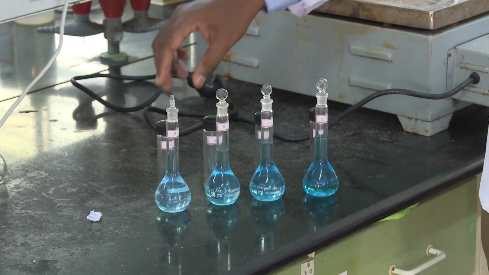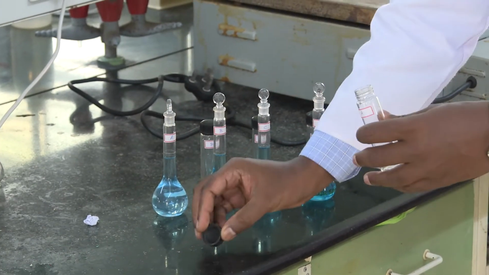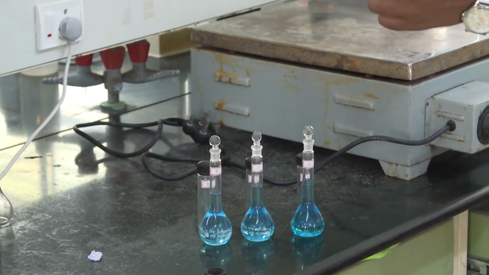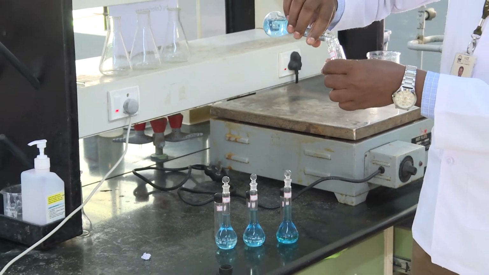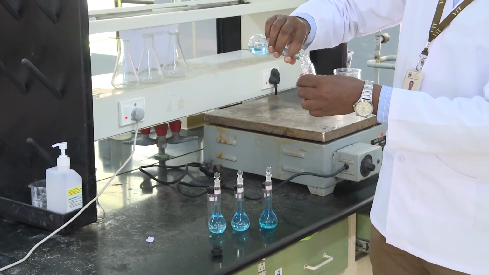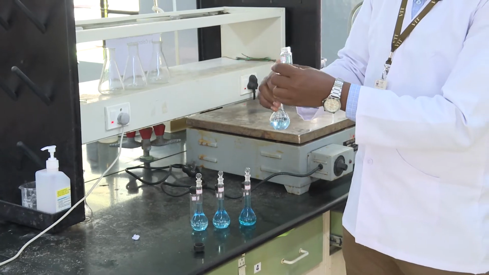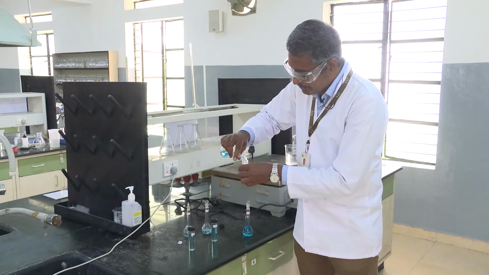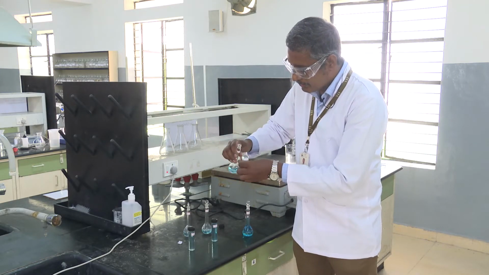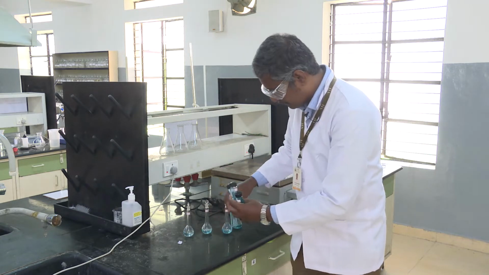Okay, let's transfer the solution A to the glass vials or glass tube, because this solution also needs to be heated in a water bath. So in all of these samples we are using 0.01 molar solution of sodium hydroxide.